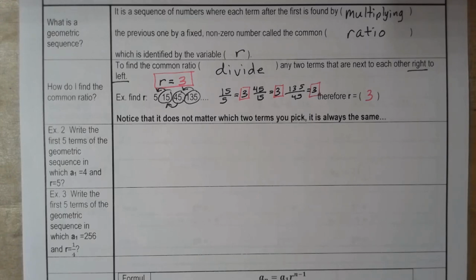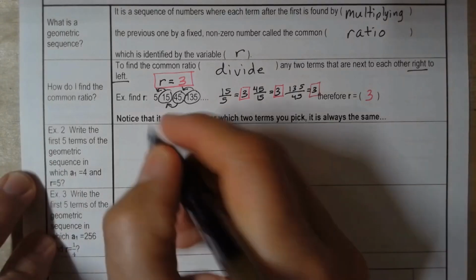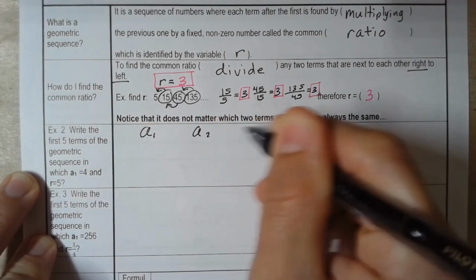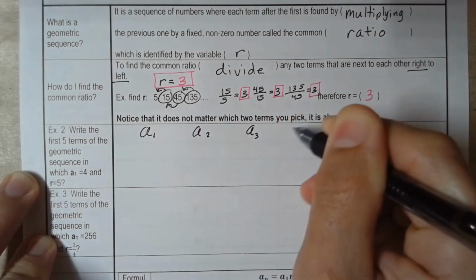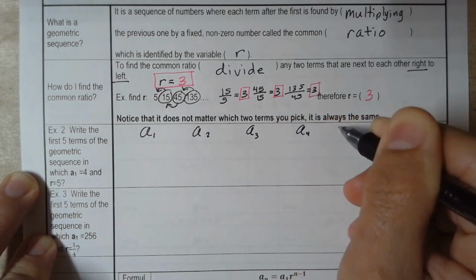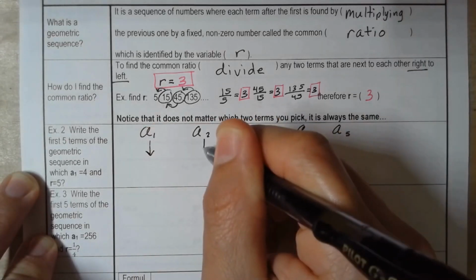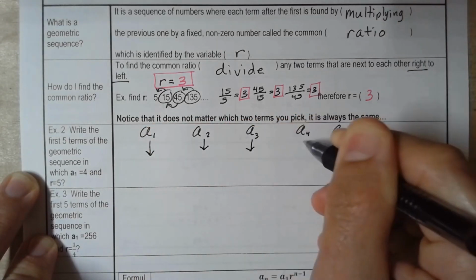So let's go ahead and put this to use. Let's find some terms using some of these ideas. Notice example 2 says, write the first 5 terms of the geometric sequence in which a sub 1 is equal to 4 and r is equal to 5. Okay, first of all, we've got to write 5 terms. So we're going to have a sub 1, a sub 2, a sub 3, a sub 4, and a sub 5. We're going to have all of these values, and I'll put some arrows.